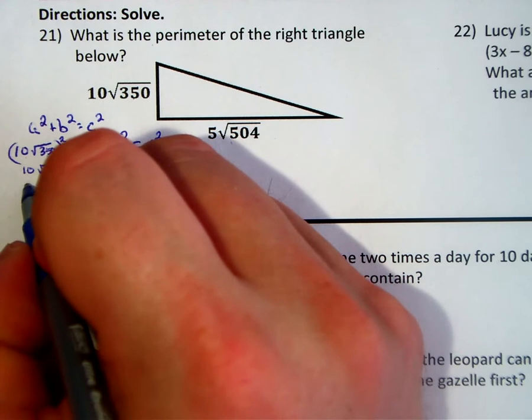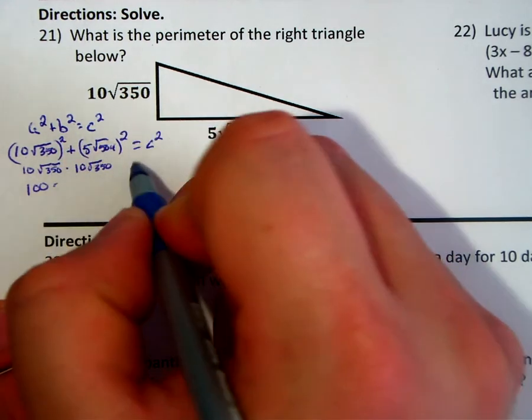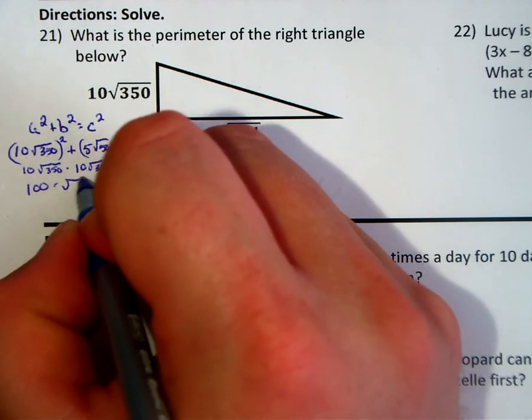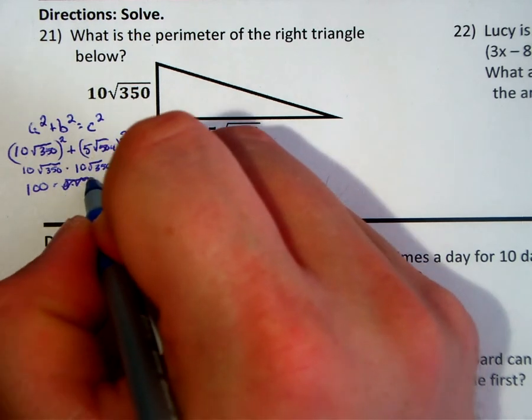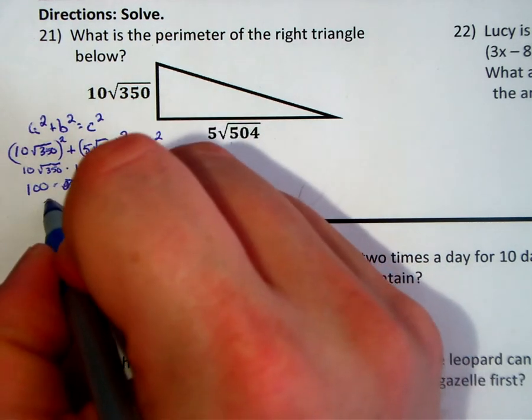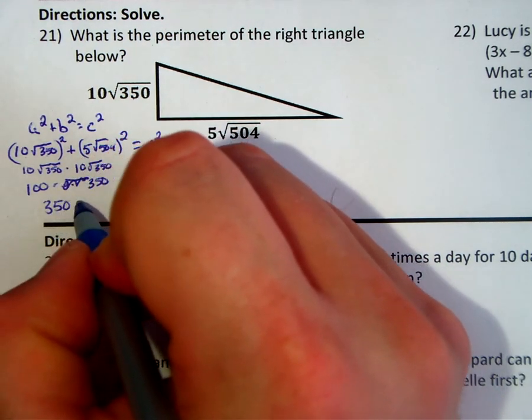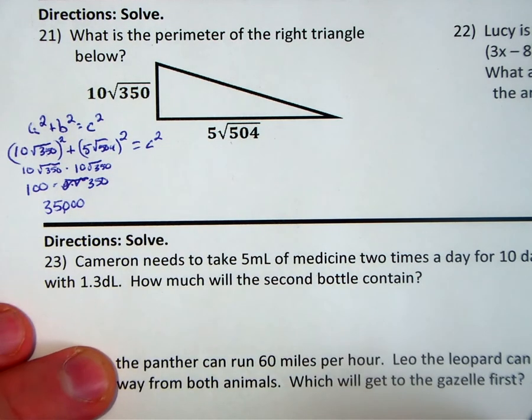So 10 times 10, that's going to give us 100. Root 350 times root 350 is 350. And so we multiply those two together, and we end up with 35,000. So a squared is 35,000.